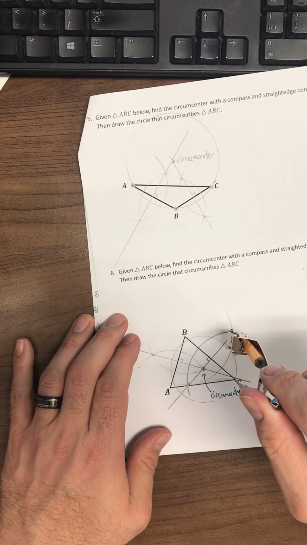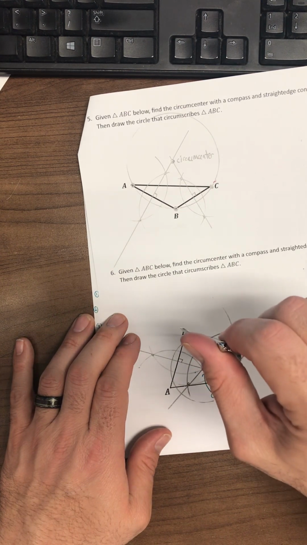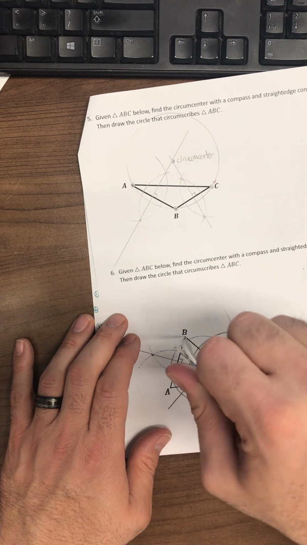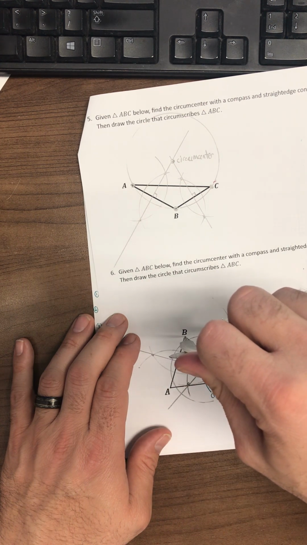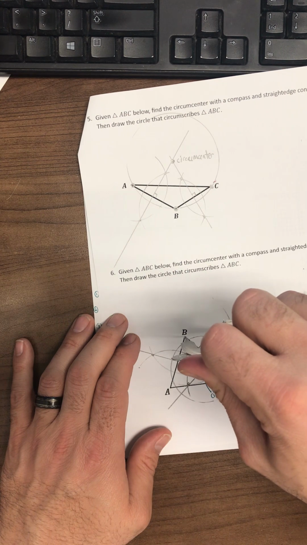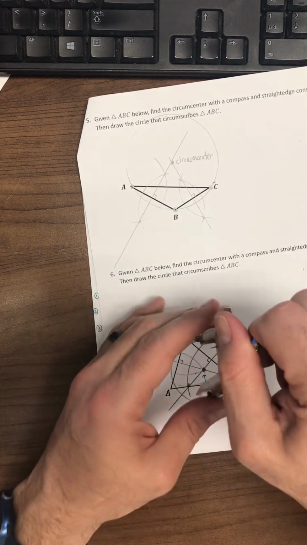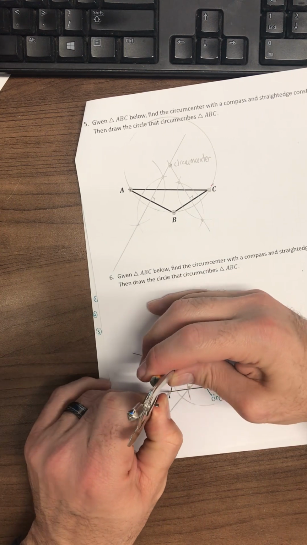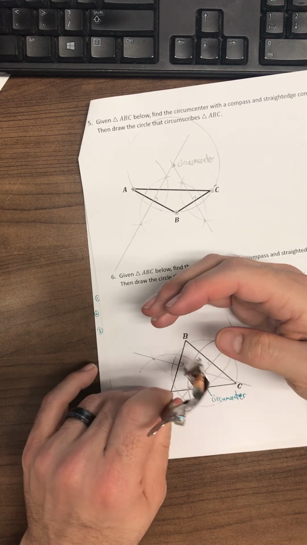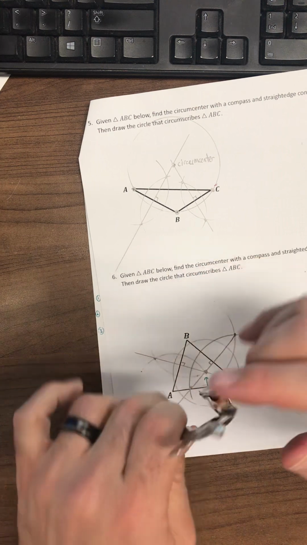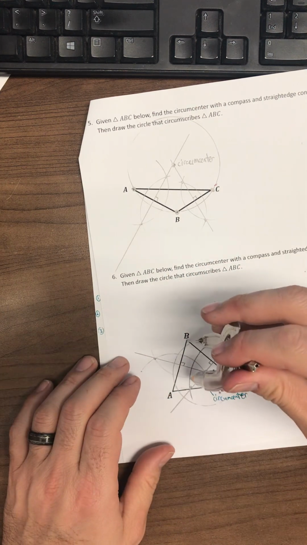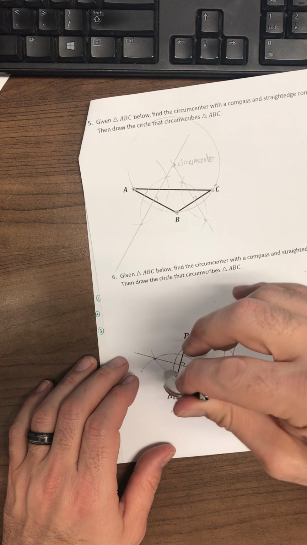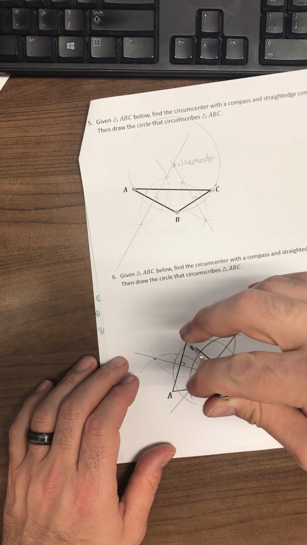This looks good. This looks good. Okay, so that doesn't seem to be a problem. It's probably on this one right here. We'll go from A. Okay, so that's that arc. All right, so then this guy over here, put him on B. That looks pretty good.